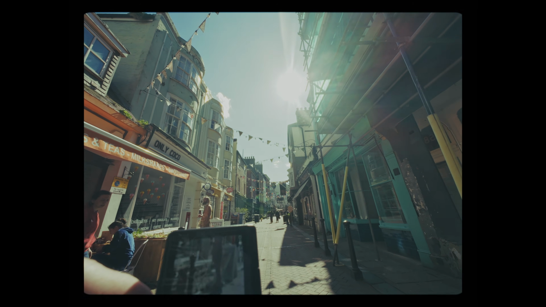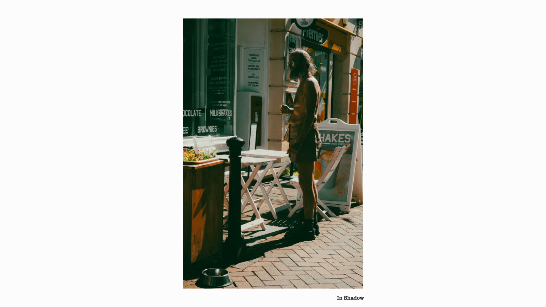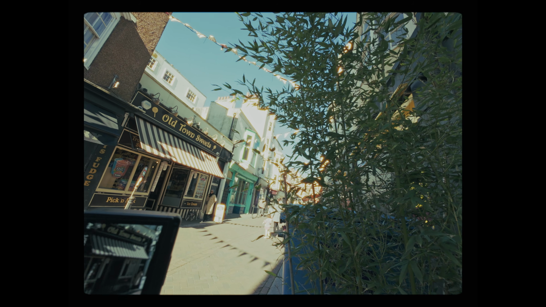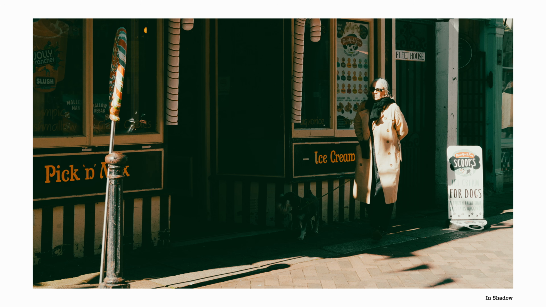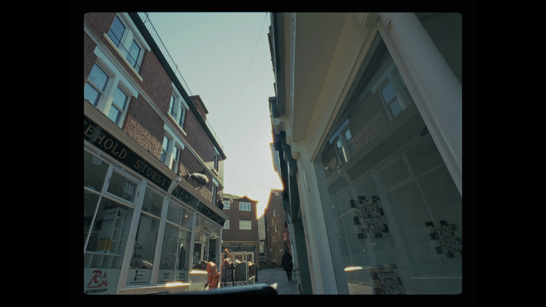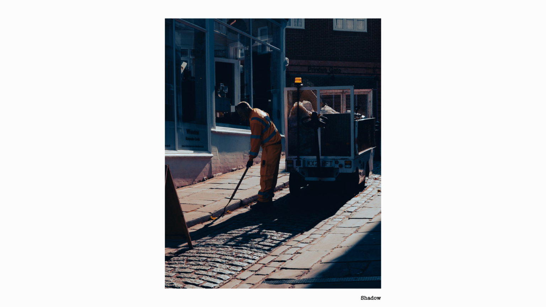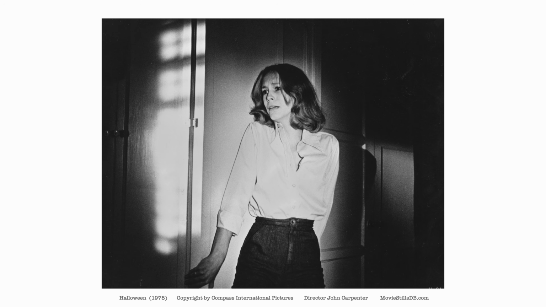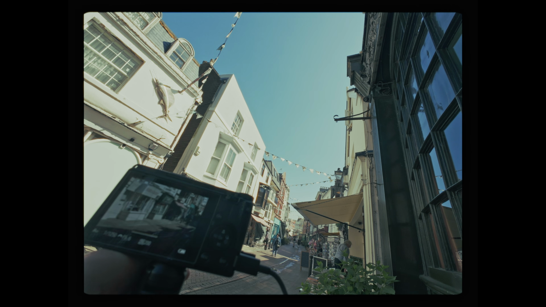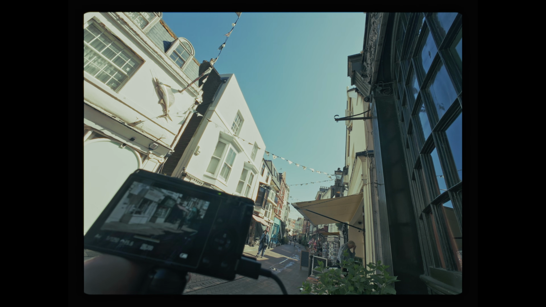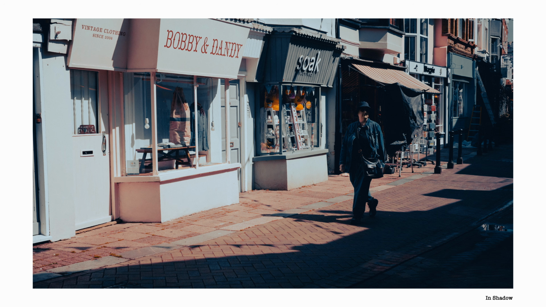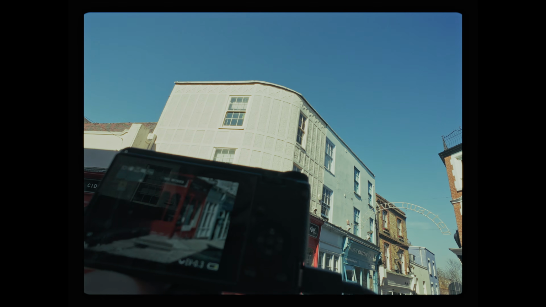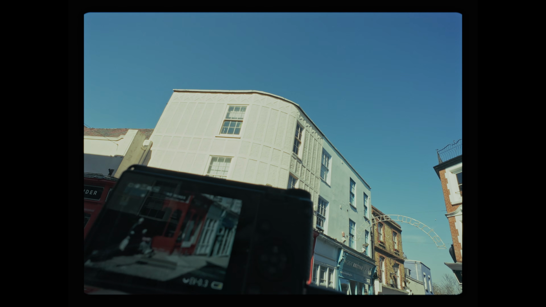Shadow is the quietest light, and sometimes it's actually the loudest. It doesn't just hide your subject, it creates tension. It adds contrast. It asks the viewer to fill in the blanks. In cinema, it can be used to create mystery. And in street photography, shadows can completely transform a scene. They help you simplify a busy frame, or even add mystery to your photos.